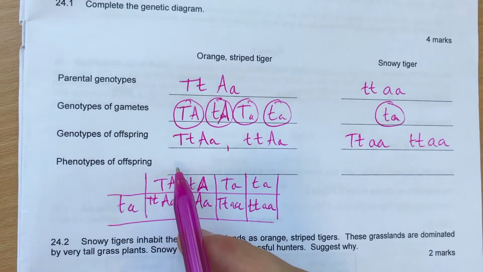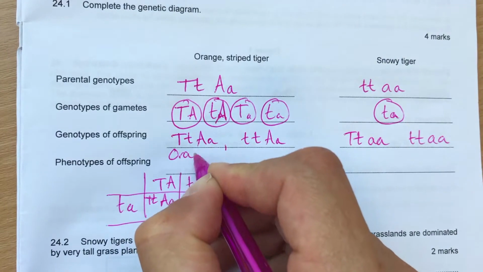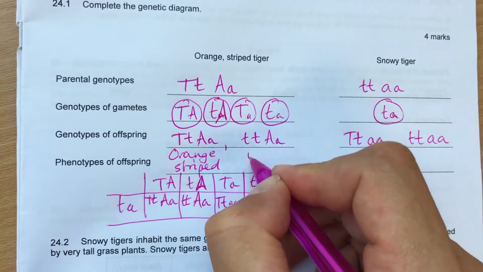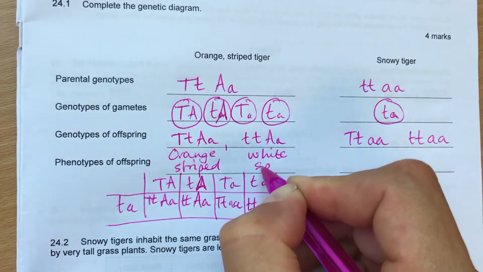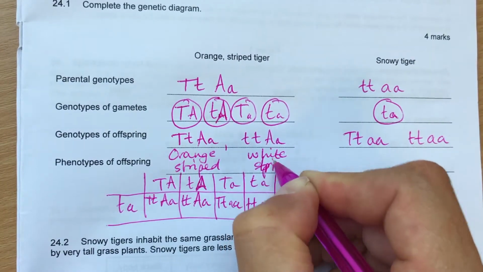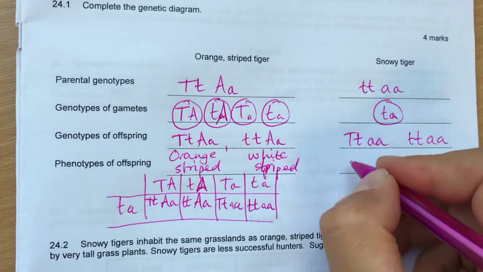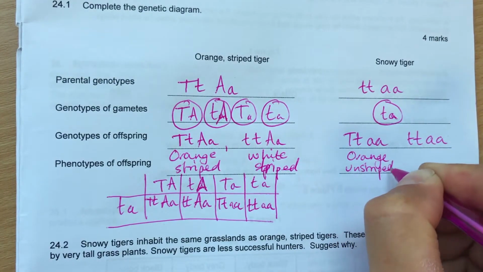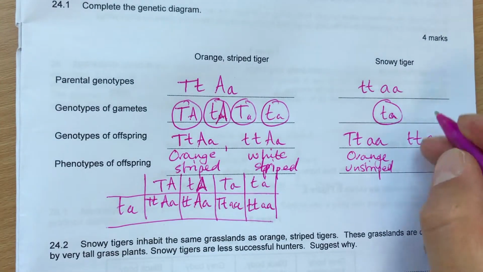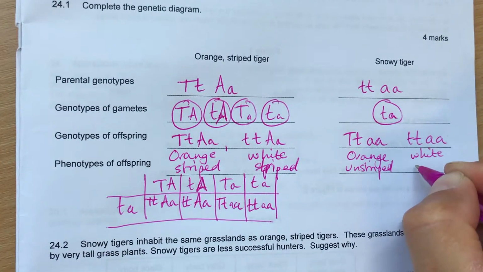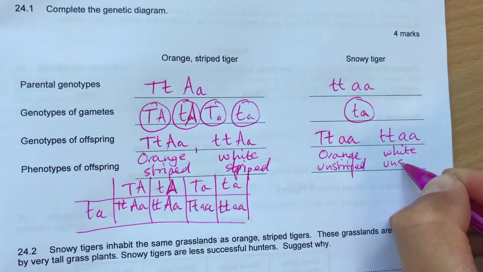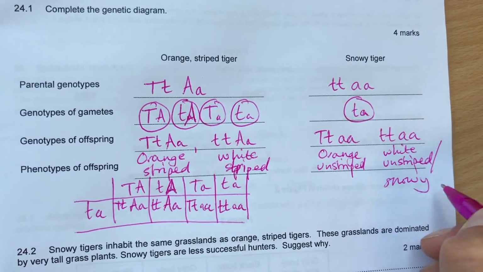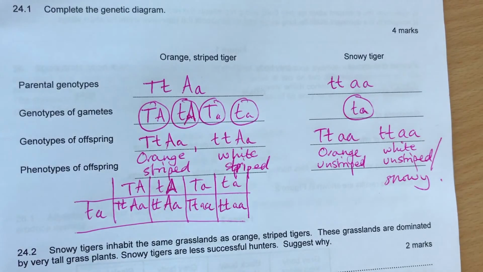So the 4 possible phenotypes then will be orange and striped, white and striped, can't spell, orange and unstriped, and then finally white, unstriped, or also known as snowy. Excellent.